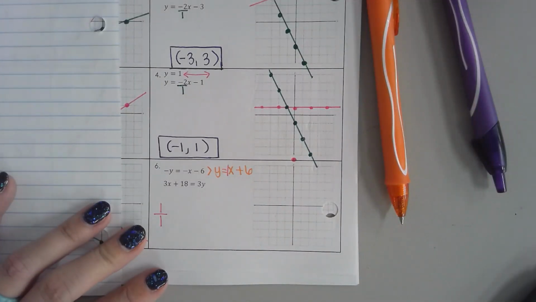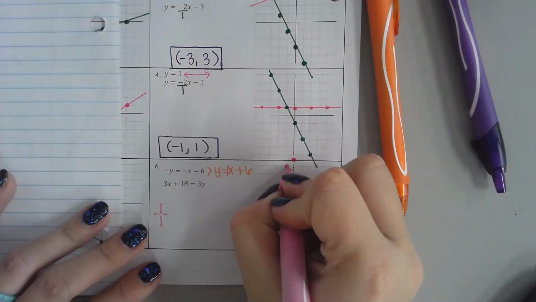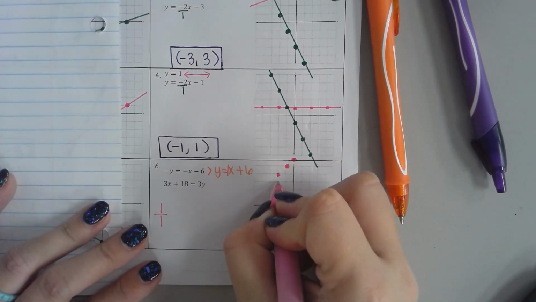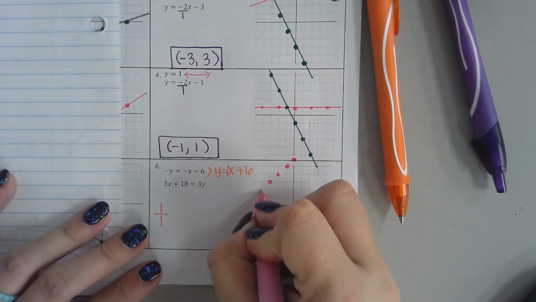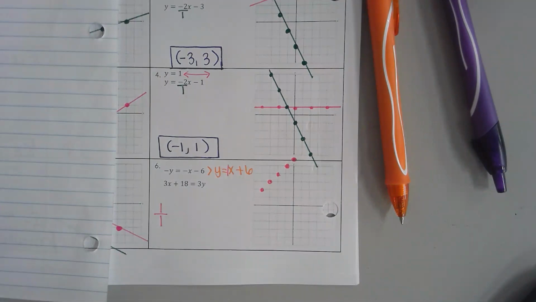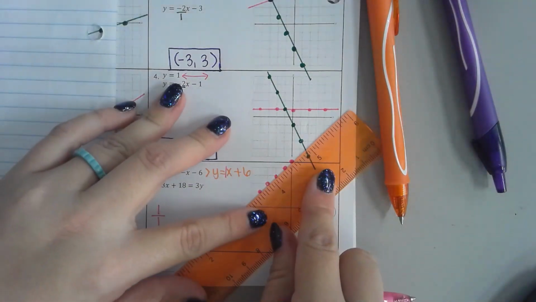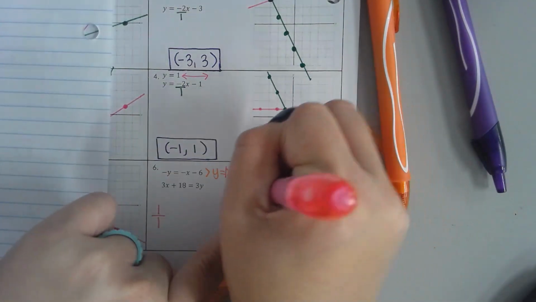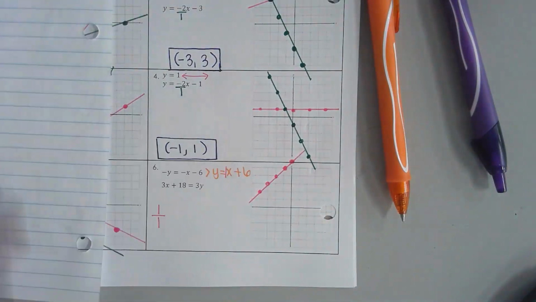I can't do that. So you can flip and go down and left. Down 1, left, down and left. Okay. Very good.